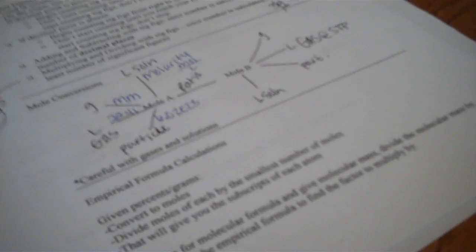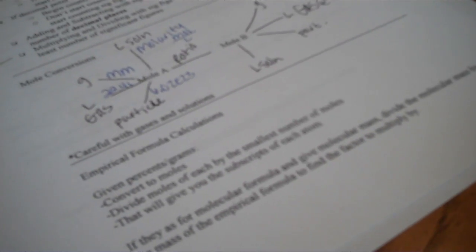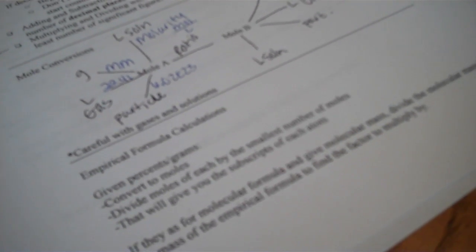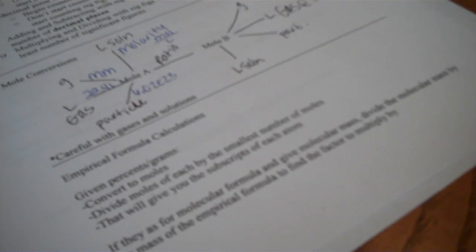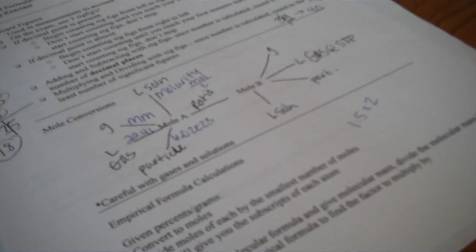Empirical formulas. Given percents or grams, you're going to convert to moles. Divide moles by the smallest number. This is going to give you the subscript of atoms. If you get decimals that are greater than 0.1 away, you want to multiply that number by a number that's going to give you a whole number. So if you have 1.5, obviously you're going to multiply each thing by 2. Oh, this should say ask. Okay. Alright, that was good.